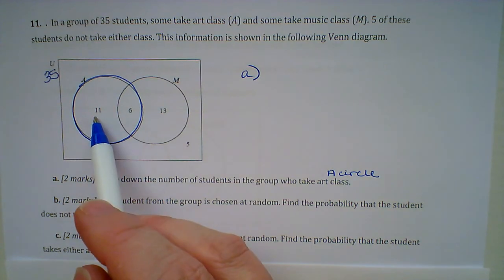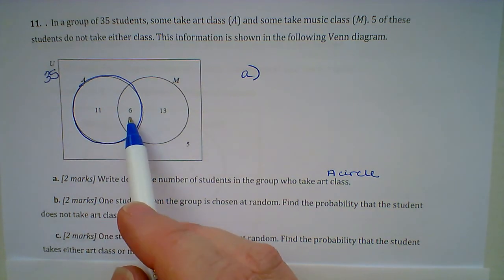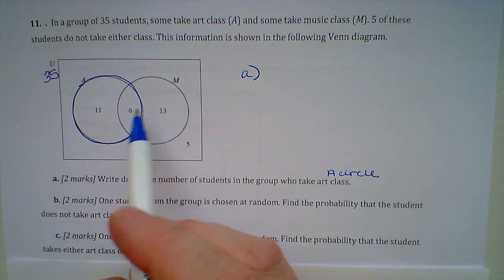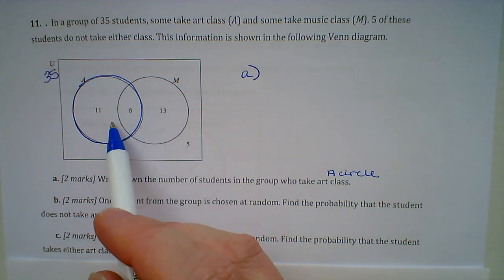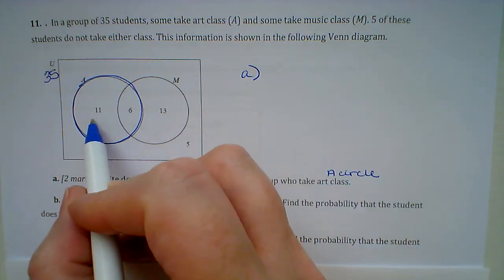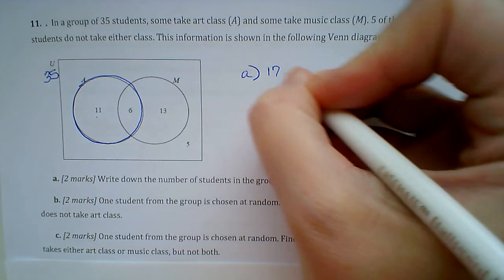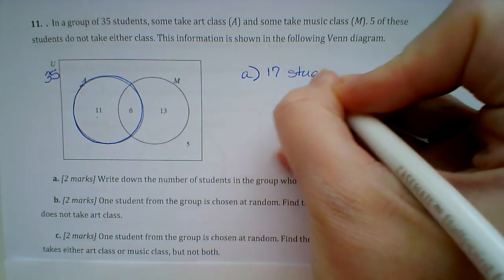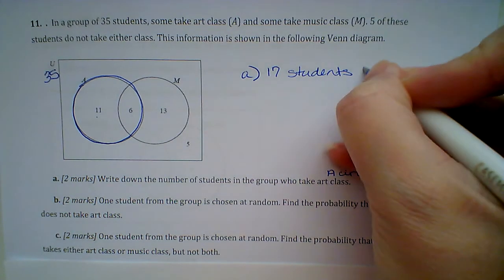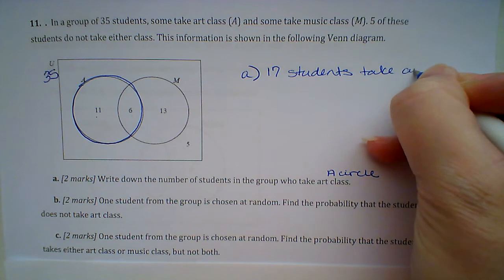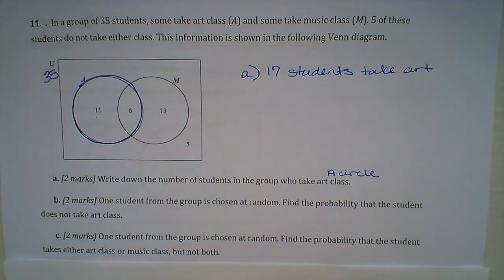Well, I have 11 who only take art. I have 6 who take art and take music. So if we pull the roster for the list of students who take art, how many people are going to be on that roster? Well, that's going to be these 11 and these 6. So I'm going to have 17 students take art.